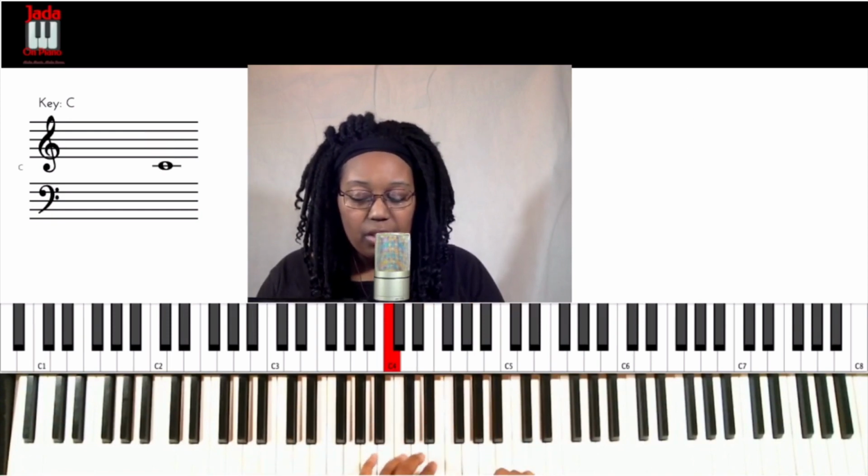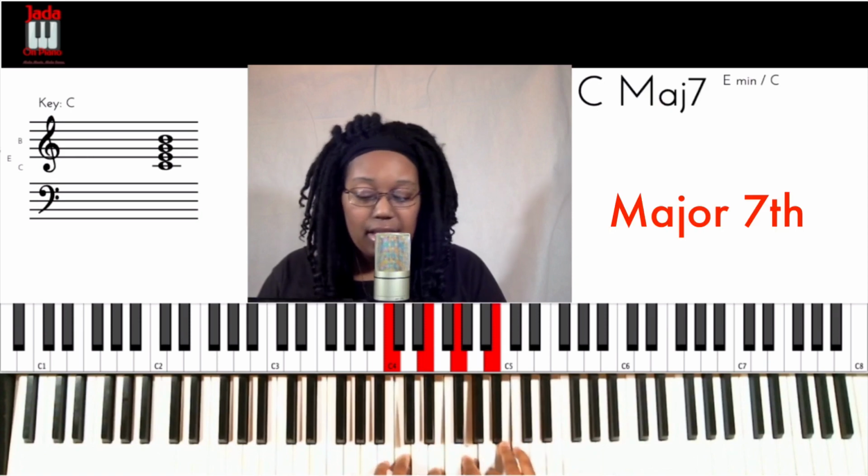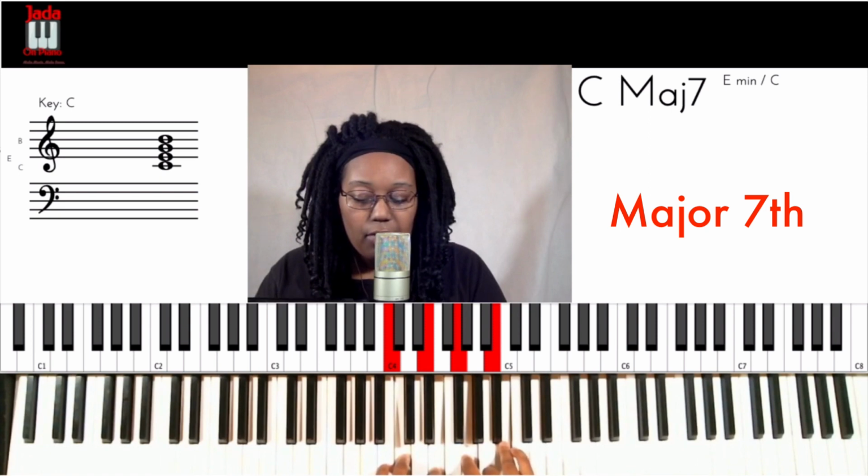But let me go to the 7th chord. This is where it kind of branches out for us a little bit, because we can do a lot with this. Okay, first things first. This is a C major 7.